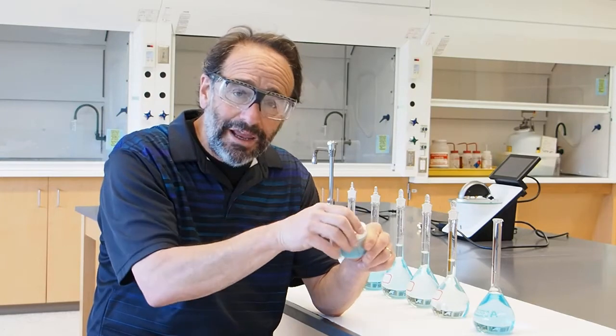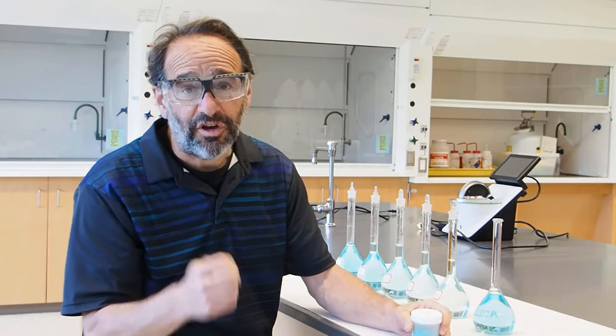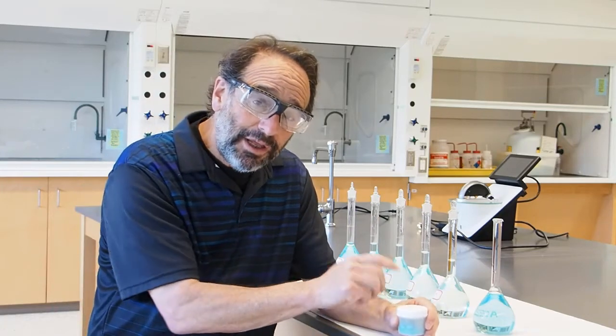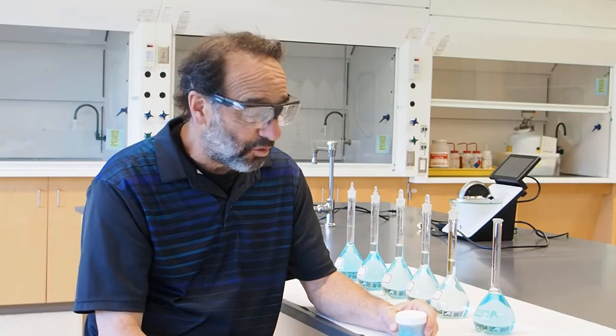So we know that if you heat up a hydrated compound, you can drive off the waters of hydration. And what we need to know about this sample is whether or not that has happened inadvertently, and that the compound has lost some of those waters of hydration.